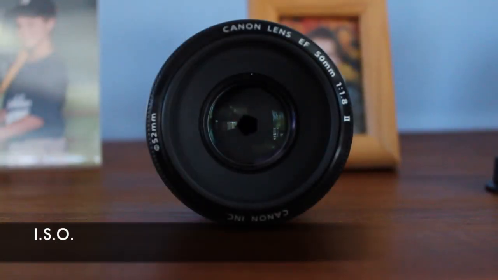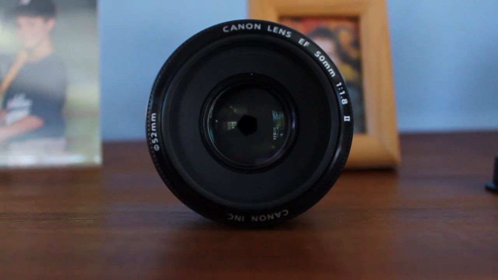ISO, or as some pronounce it, ISO, is a digital way to compensate for the darkness or brightness of your shot. ISO is represented by whole numbers ranging on most cameras from 100 to 6400. The higher the ISO number, the brighter the shot will be. So if you wanted a large depth of field and were shooting in a low light situation, you could use a large ISO to brighten up the image.